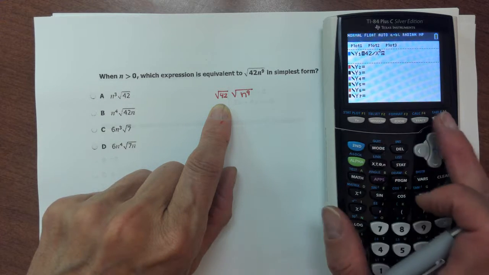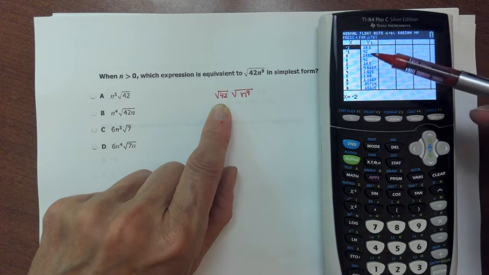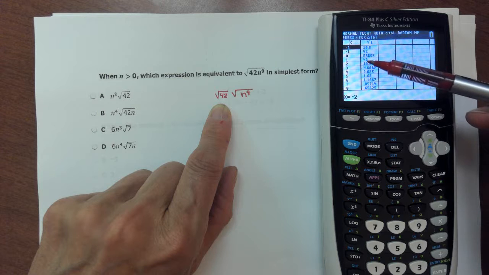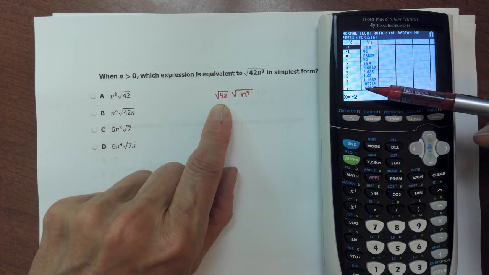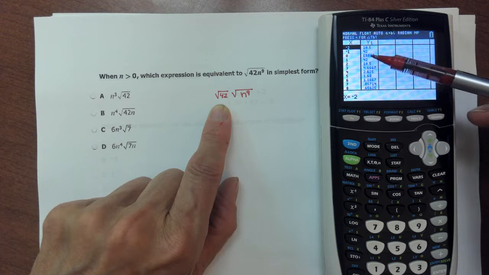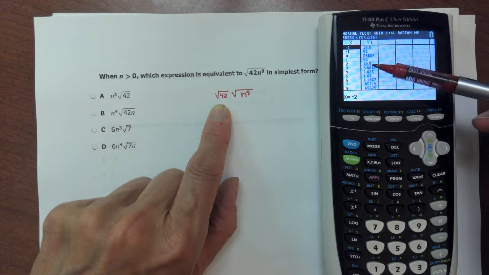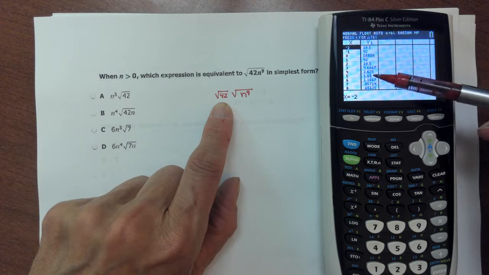Then I'm going to go to second table. So remember, I'm going to look for my smallest y value over here. Ooh, okay. So that looks like there are no factors. See how I get 42 and then I get, okay, so that would be 1 times the square root of 42, which is the square root of 42.